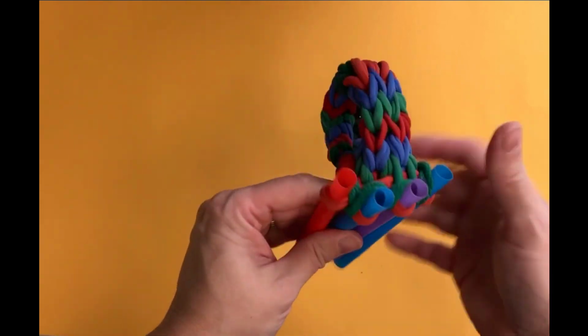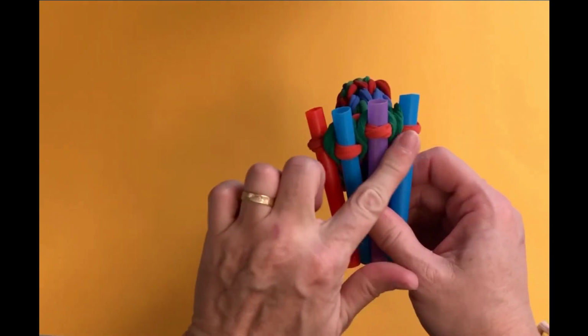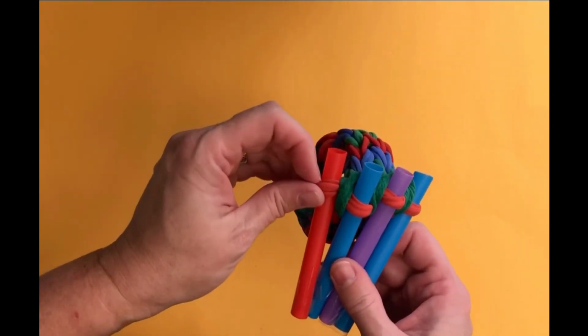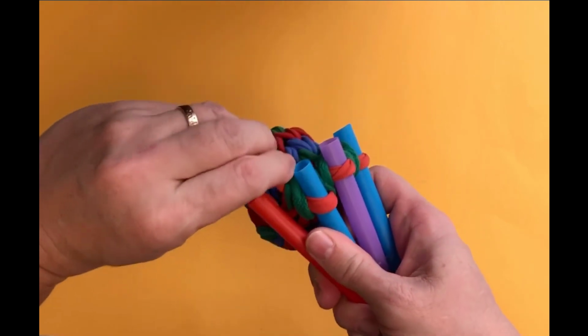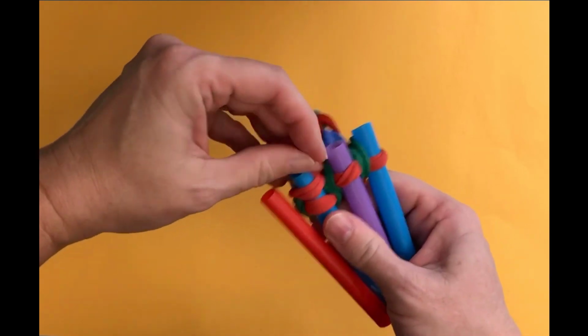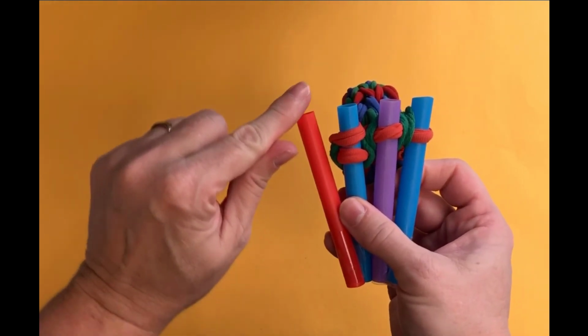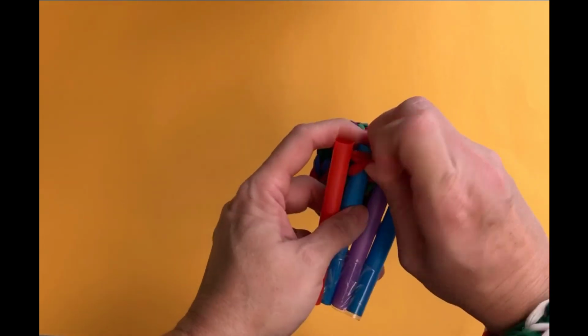But we're not done. So now I've got the loops made here. I need to somehow close off this last row. So this is how we're gonna do this. You're gonna take one row and turn it over and put it on top of the next straw. So I just took this one off, flipped it over, and put it on here. Take the bottom one, go over it.